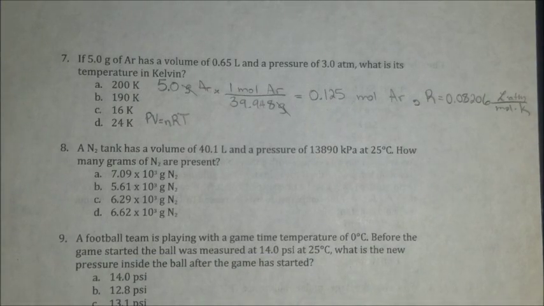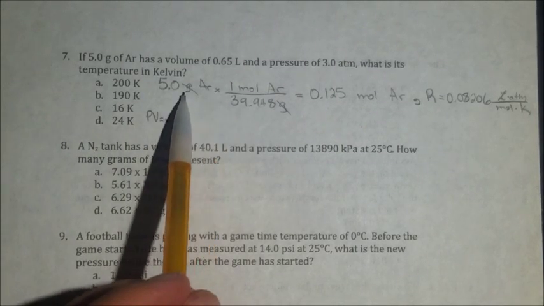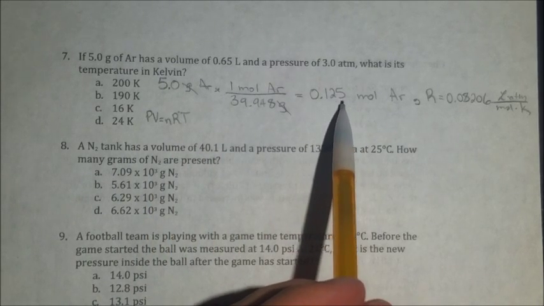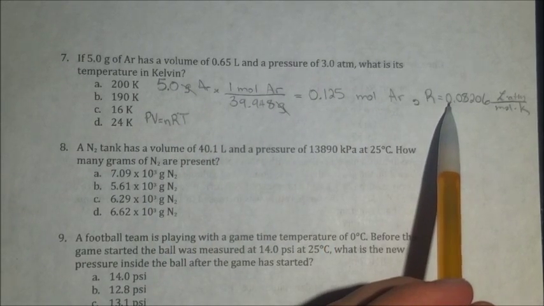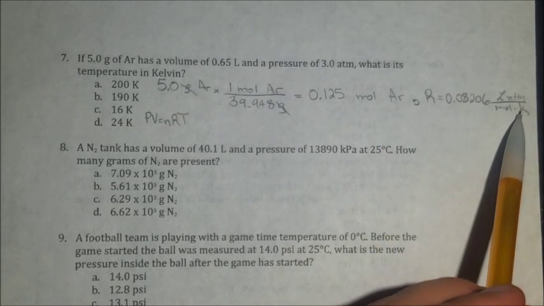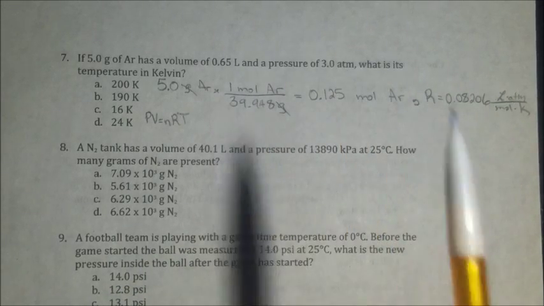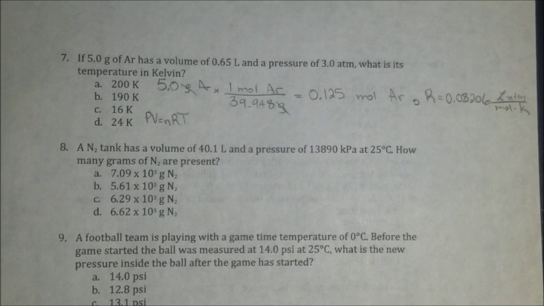Now in number 7, we're given 5 grams of argon with a volume of 0.65 liters and a pressure of 3 atmospheres. We're being asked to determine its temperature in Kelvin. I've done a little bit of the legwork already. I've converted the grams of argon into moles of argon, and I've established that we're going to use the 0.08206 universal gas constant for R, because we've got moles, Kelvin, liters, and atmospheres. That's the appropriate R value to use.